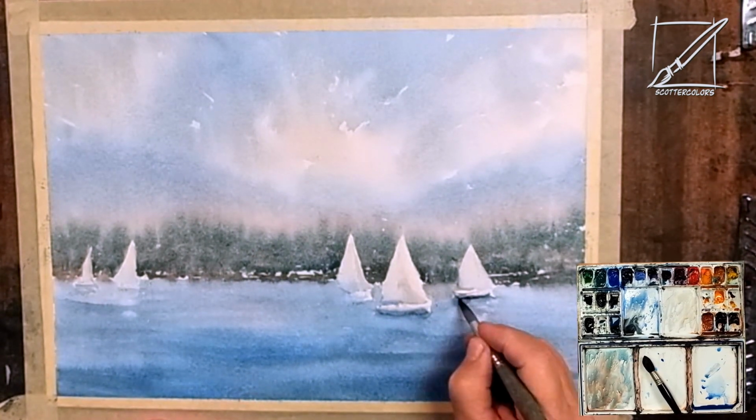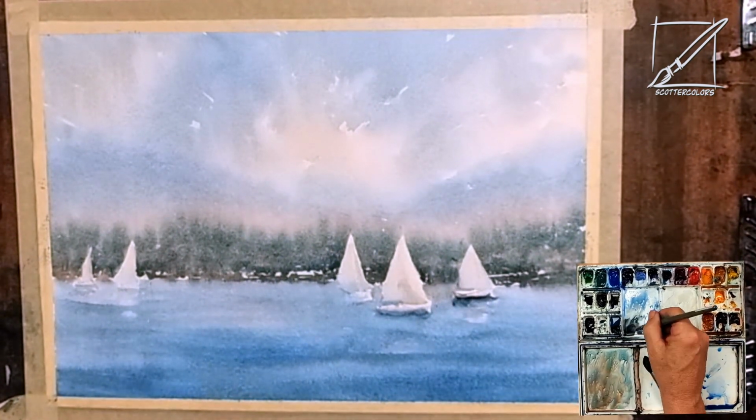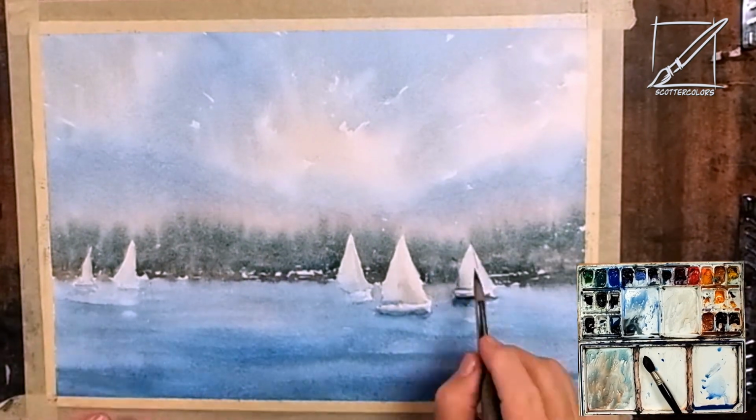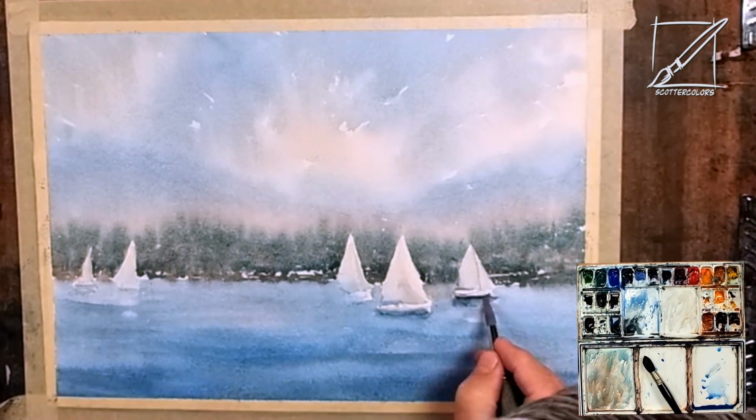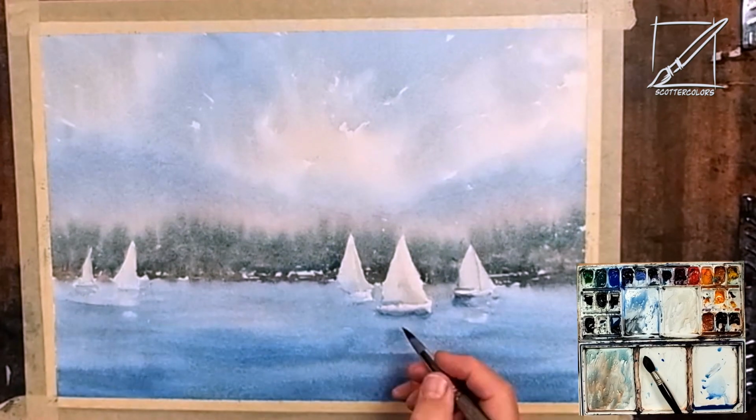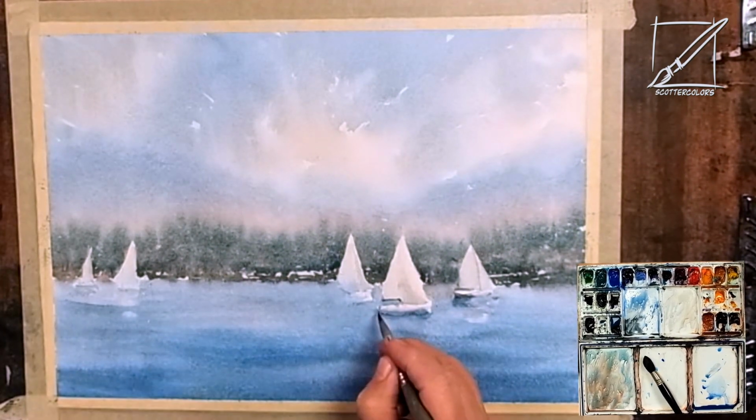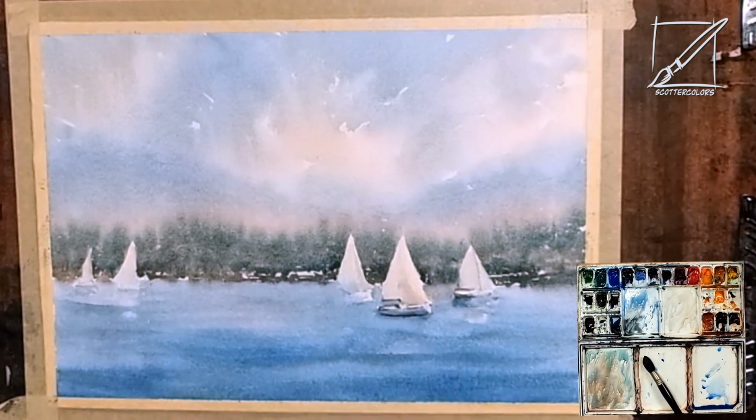Alright, using a darker color, we're just going to start adding a little bit of detail to the boats. We don't want it to be a portrait of a boat, we just want it to feel like a boat, so we'll put in a little dark here and there to represent water lines and booms and masts and those kinds of things. Just enough to say boat and no more.